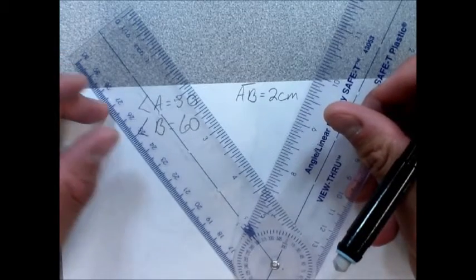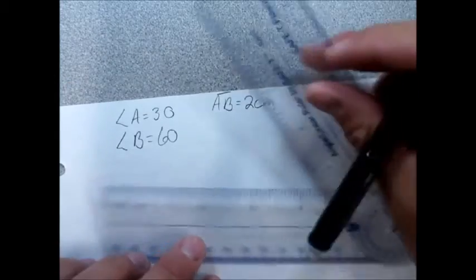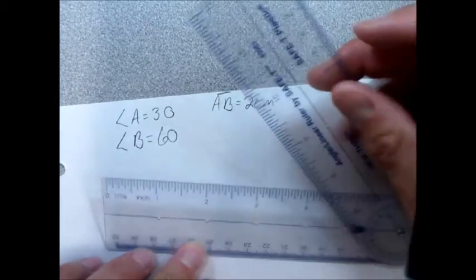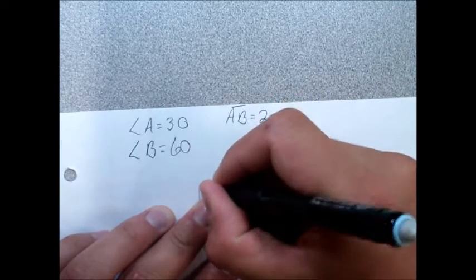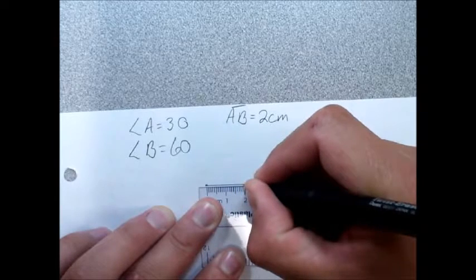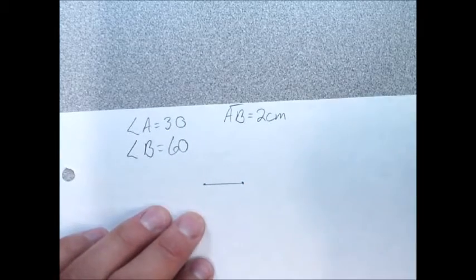I can create that using my handy dandy whatchamajig right here. So, first of all, I'm going to create AB. AB is 2 centimeters long. Right, Levi? Yeah, definitely. How long? That long. How long was it? 2 centimeters. Good job.